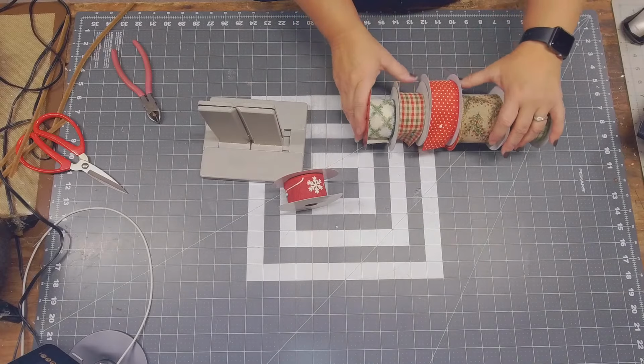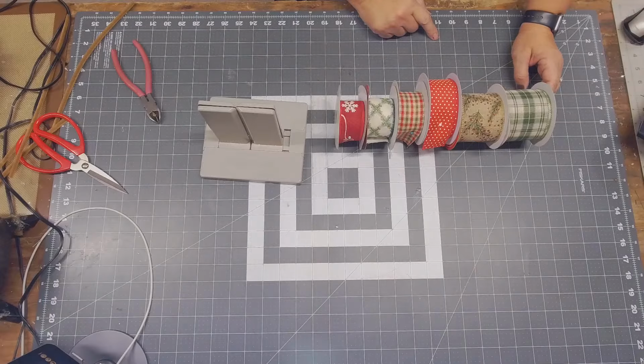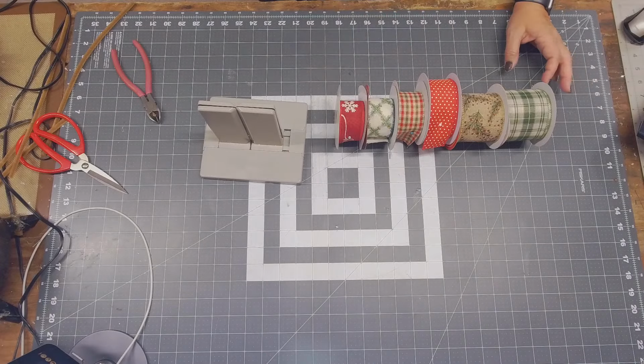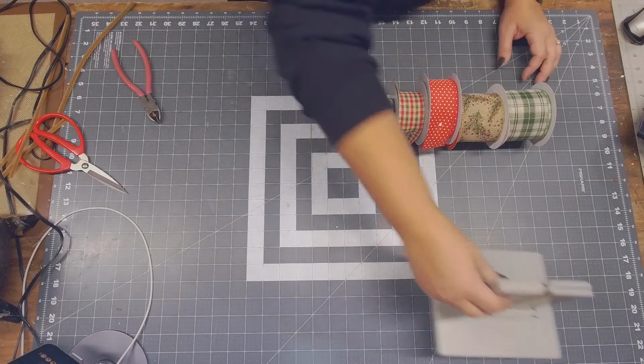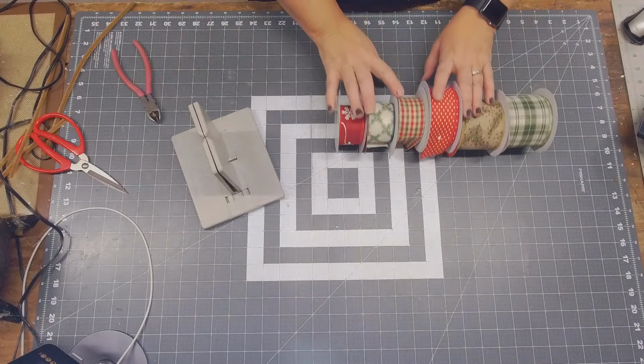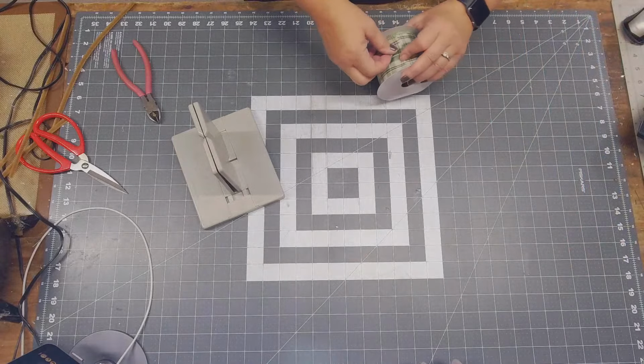So I am laying out all of my color choices, just like so. I'm pretty happy with the way that they are. We've got a mix of colors and patterns. So that is how they're going to go in. I'm going to move those to the top.